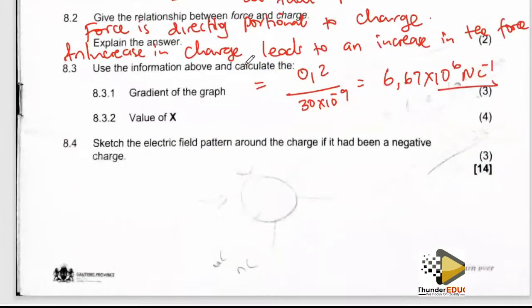Then 8.4, they want us to draw the electric field pattern around the charge if it had been a negative charge. One thing we know about an electric charge is that field lines must be seen entering. So we'll have that.